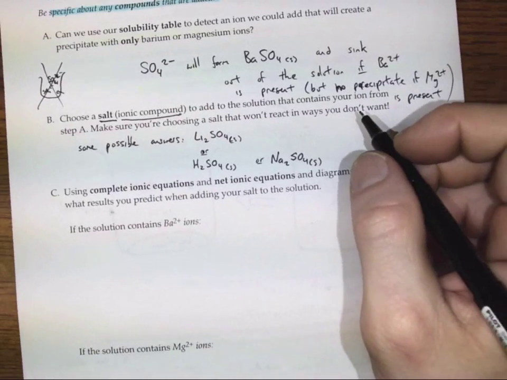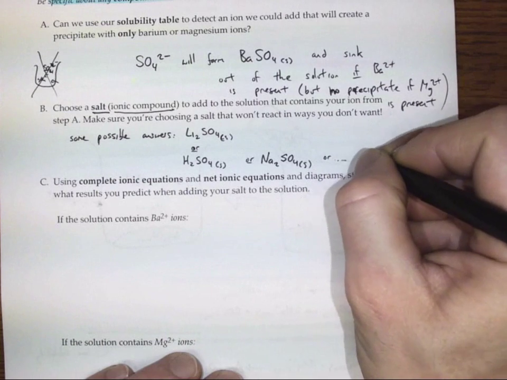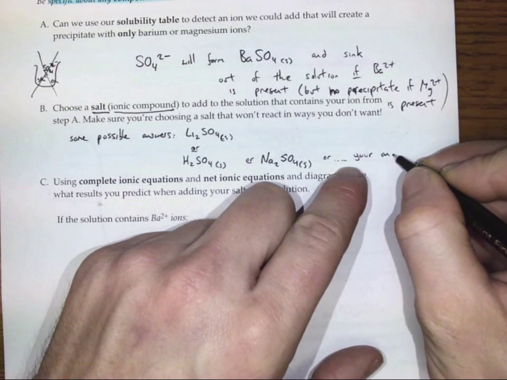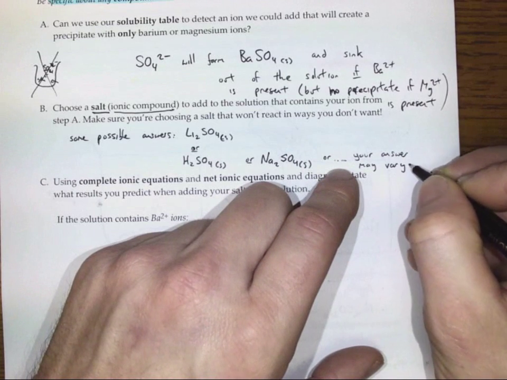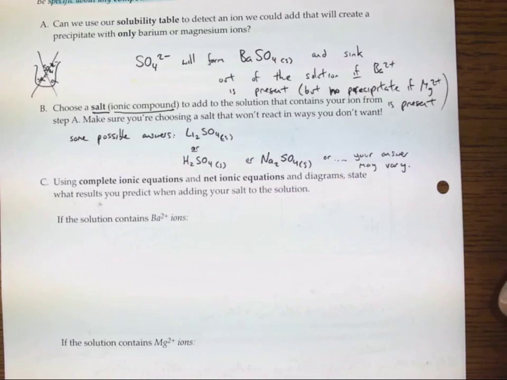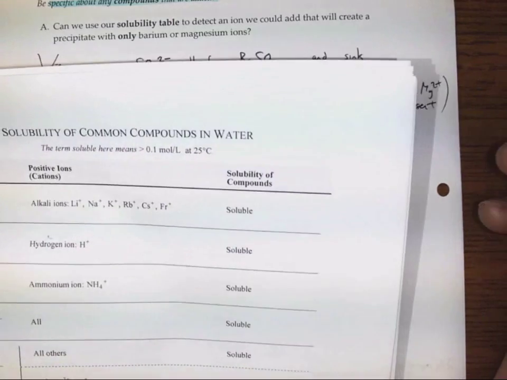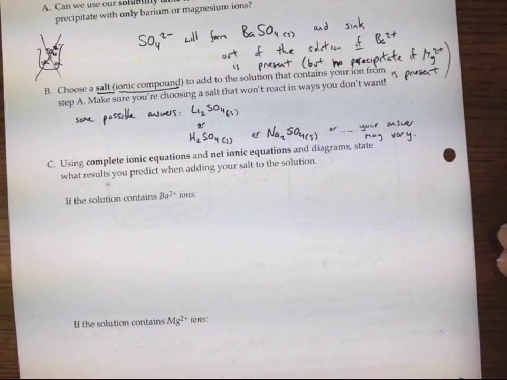I might be surprised if I saw some lithium sulfate. And so your answer may vary. So choose one that you like. Maybe you want a crazy, exotic, radioactive ion like francium or something. And that's really your choice.